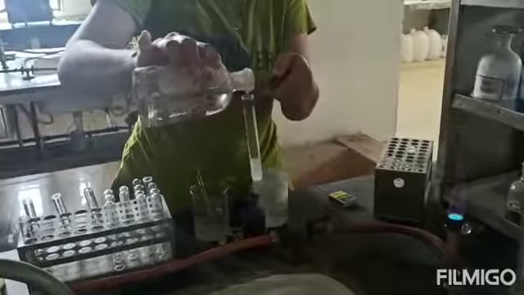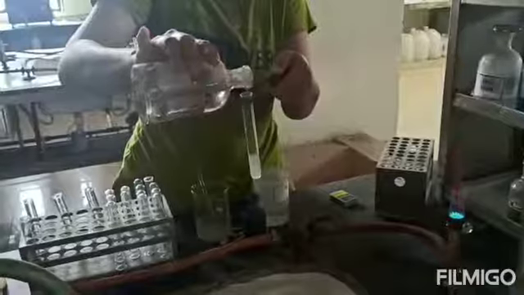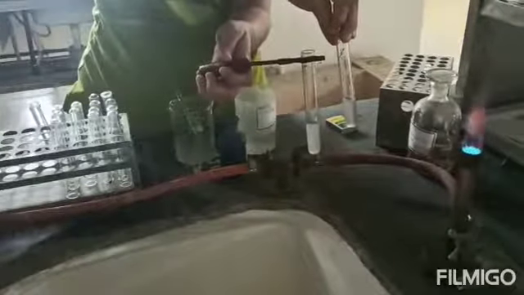White turbidity is observed, so protein is present. For the comparison, the first one is a normal urine sample, and the one with the test tube holder is the test with sulfosalicylic acid. Turbidity is seen.